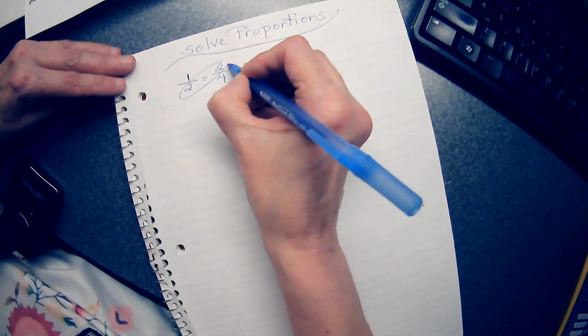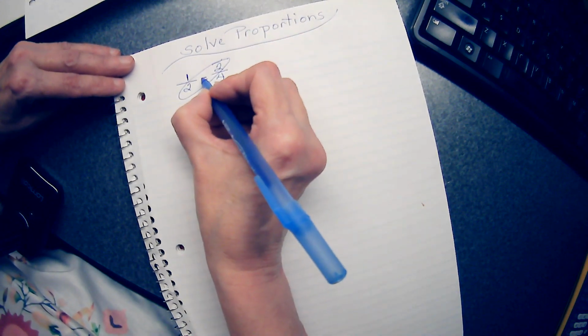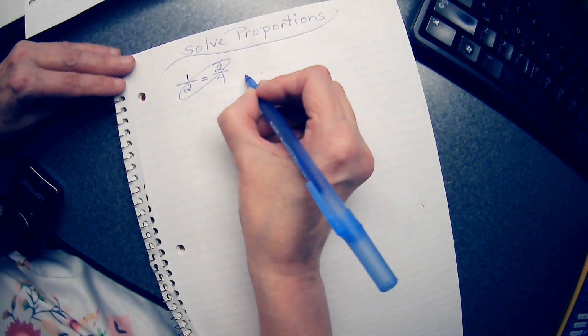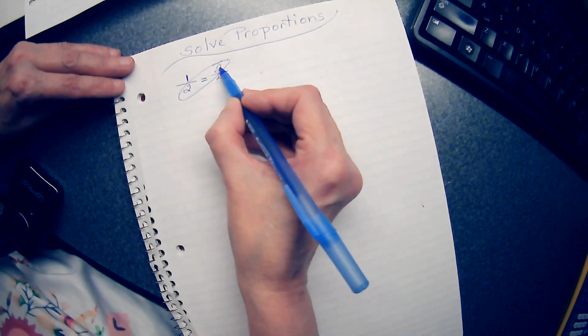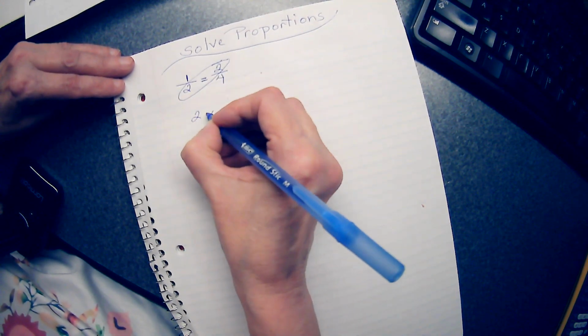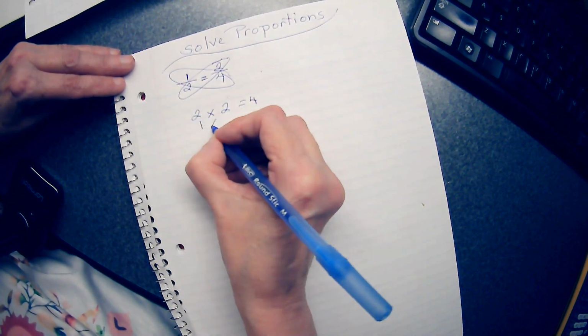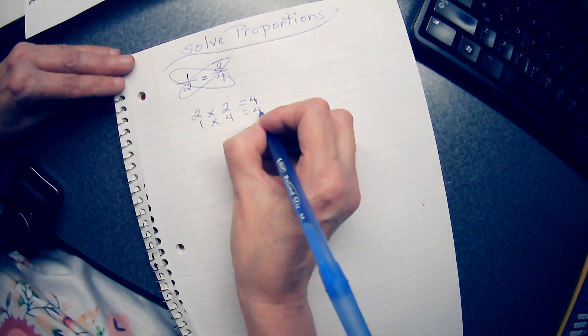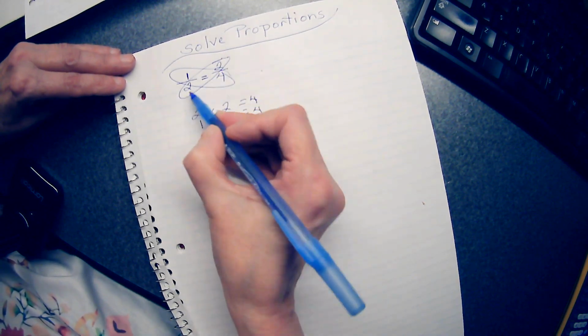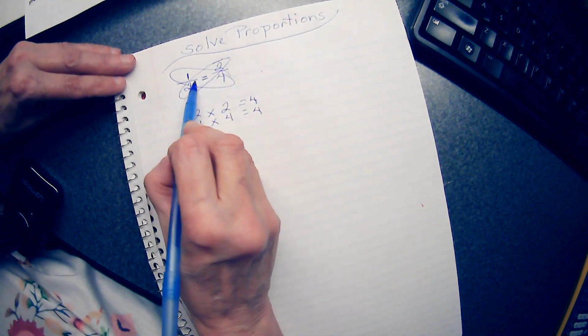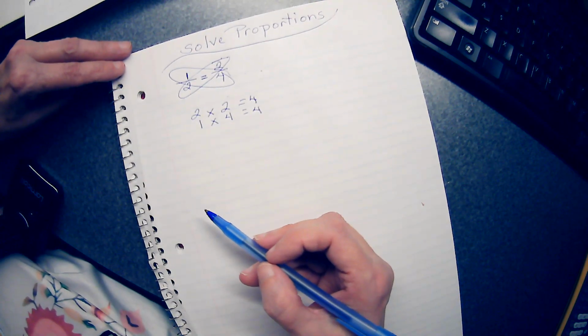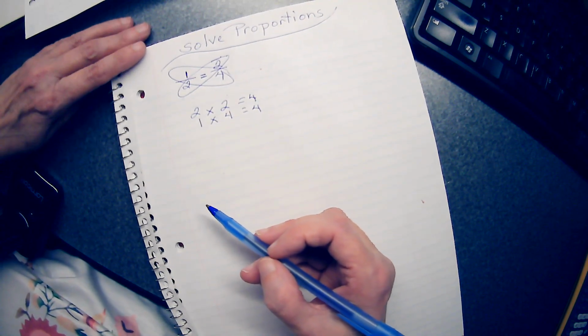If I have this equal sign between these two fractions, 2 times 2 equals 4. 1 times 4 equals 4. If this times this equals this times this, then we have a true proportion.